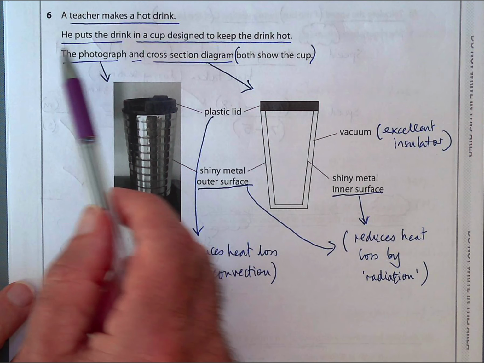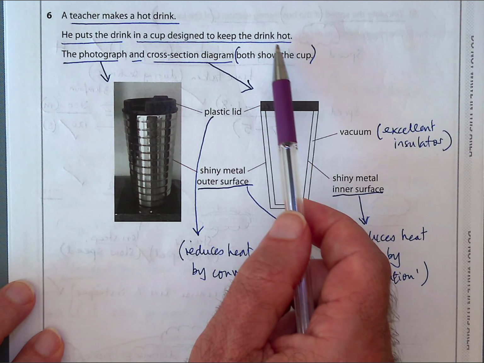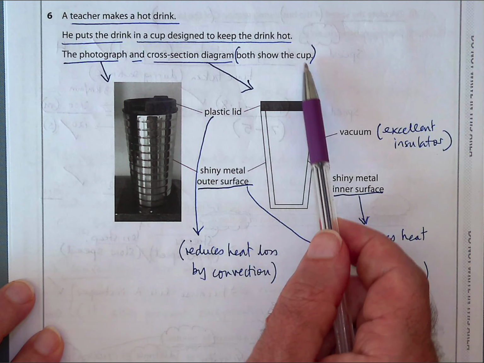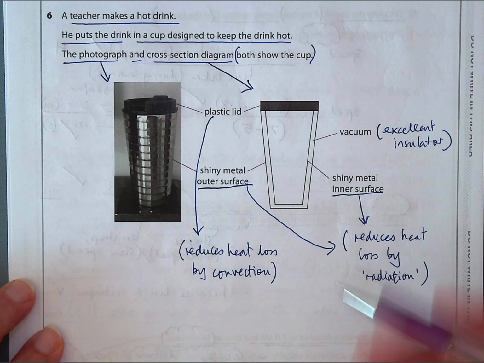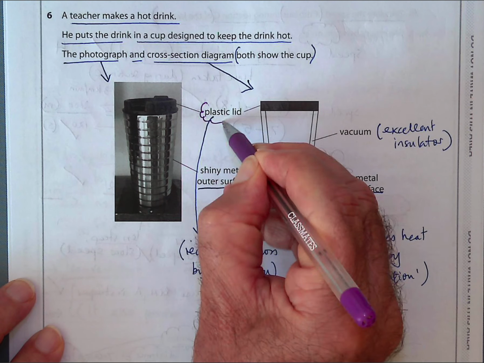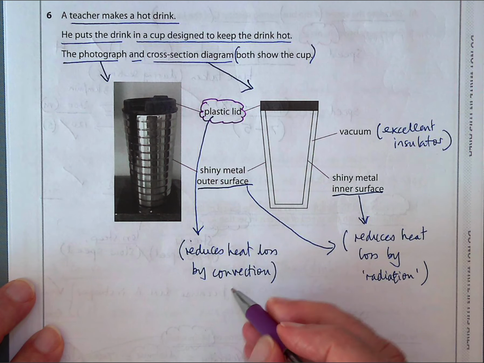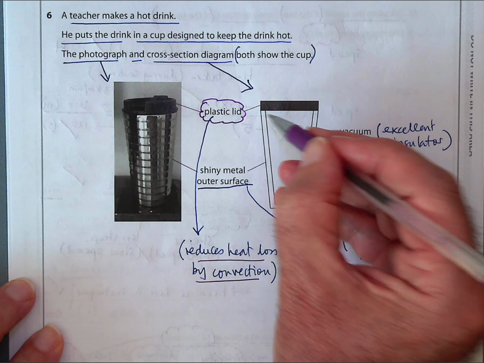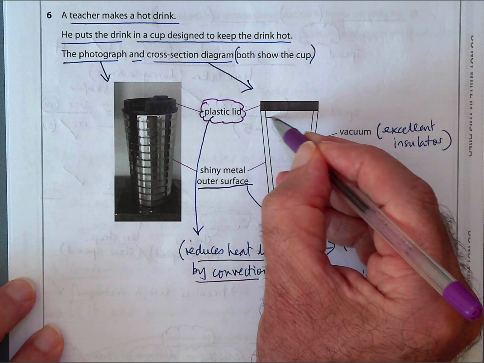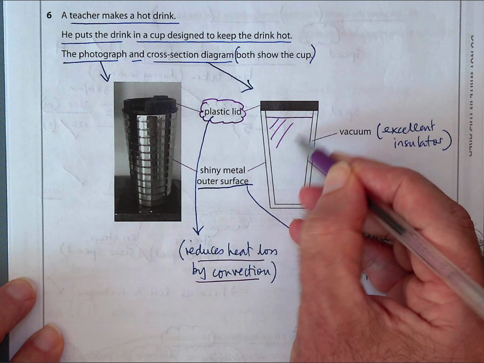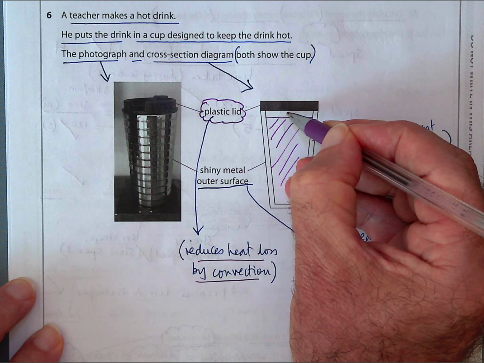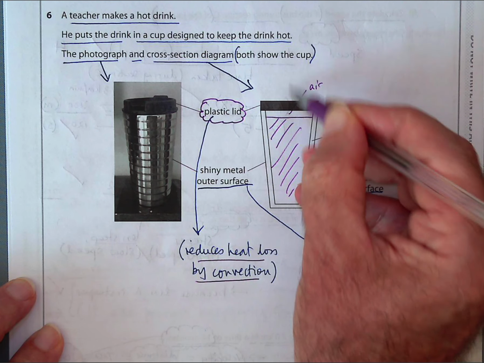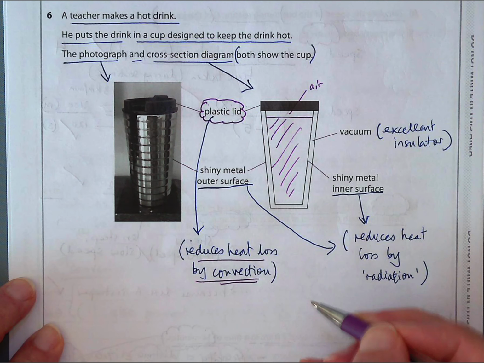A teacher makes a hot drink. He puts the drink in a cup designed to keep the drink hot. The photograph and the cross-sectional diagram both show the cup with its special features. The special features are a plastic lid. A plastic lid is a good insulator, but it also reduces heat loss by convection. If the hot drink is up to there, inside there's your hot drink. This layer of air will heat up and try to rise, and that's called a convection current.